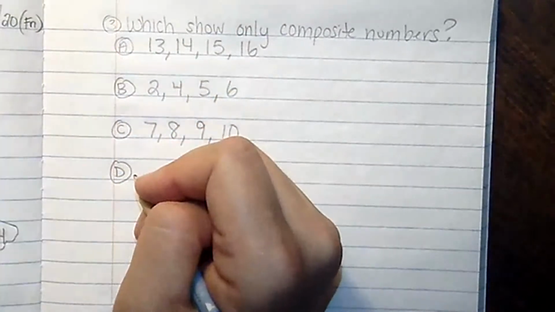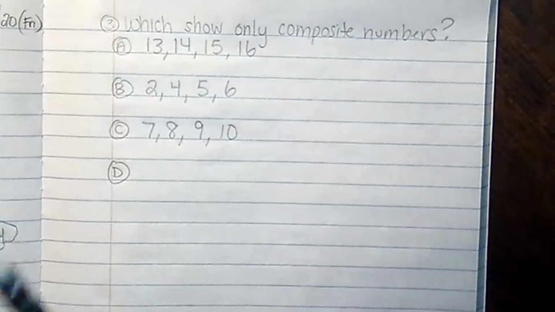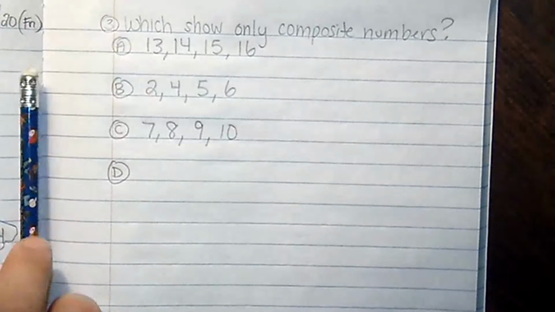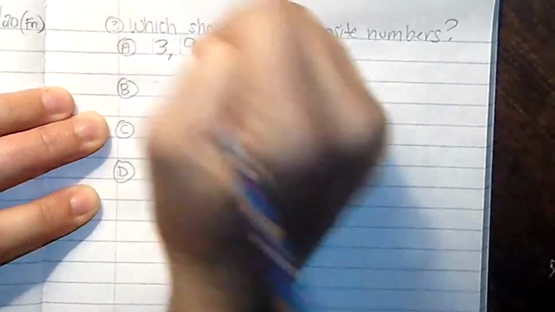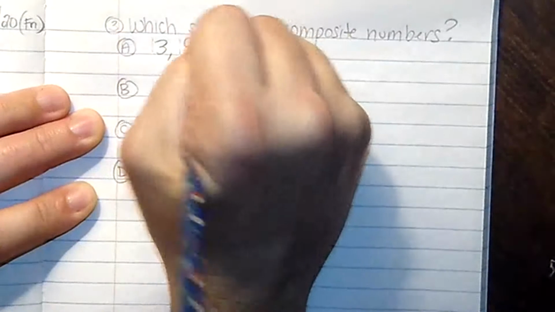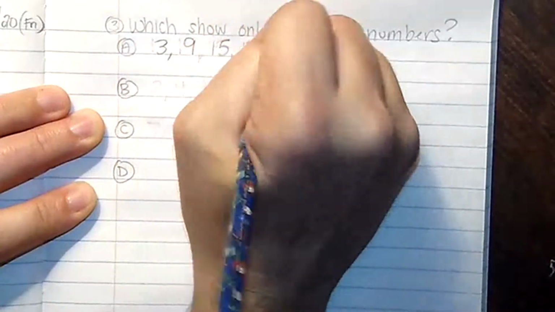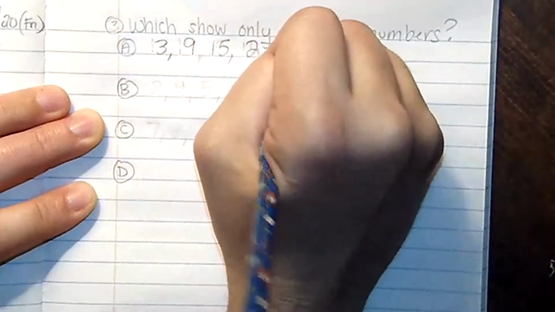Oh, you know what? That's not right. All right, my first one is not right either. Okay, pause. Let me erase these. I just recopied number 1 by accident. Too fast, 4th grade teacher. Okay, let's try again here. I've got 3, 9, 15, 27, and 31.